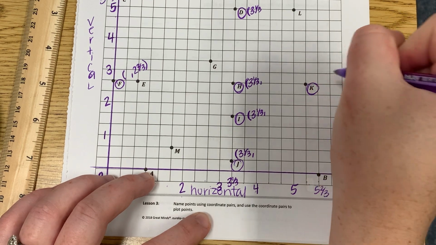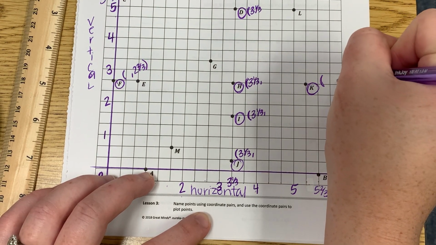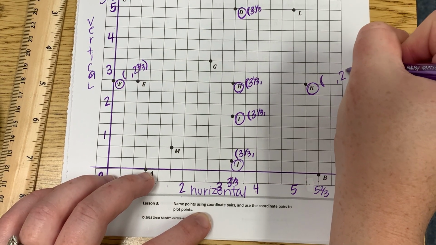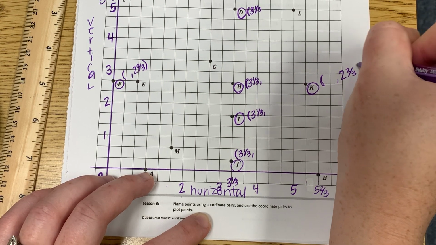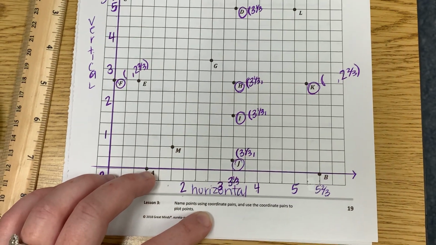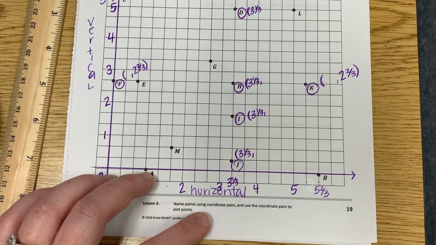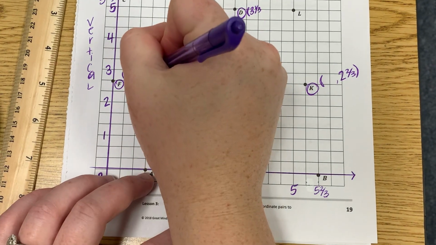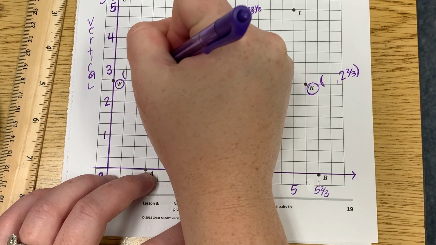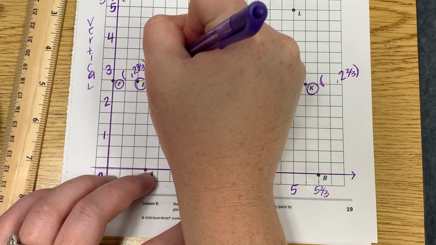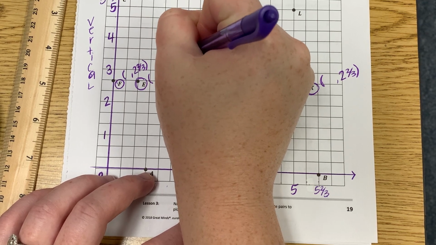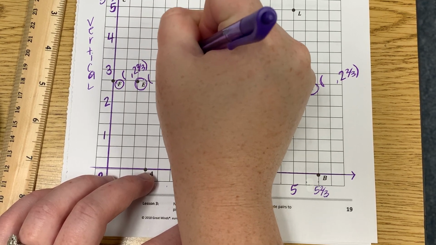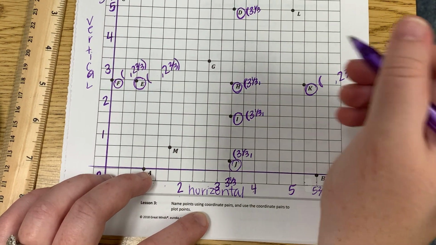K. Yes. It's going to be at 2 2/3. Kalia? E, yes, is going to be at 2 2/3. Carter? H. Yes.